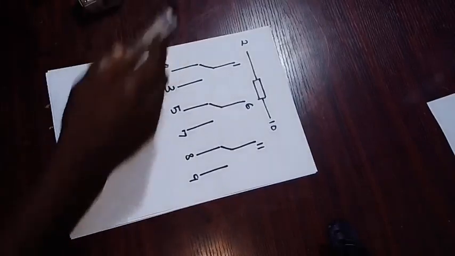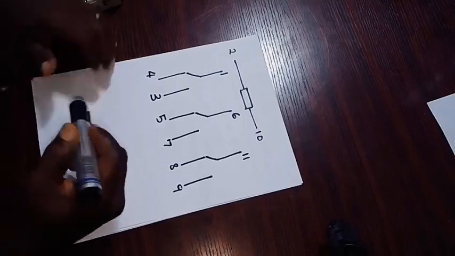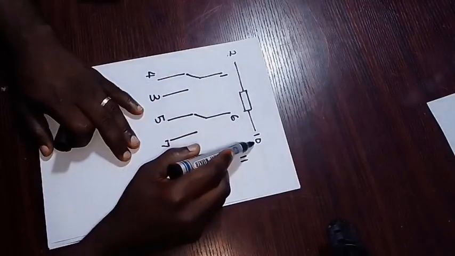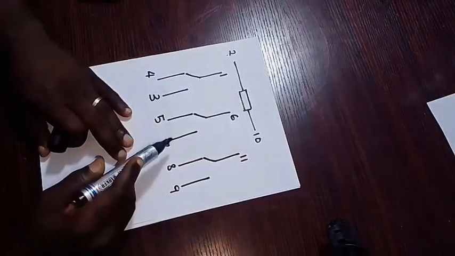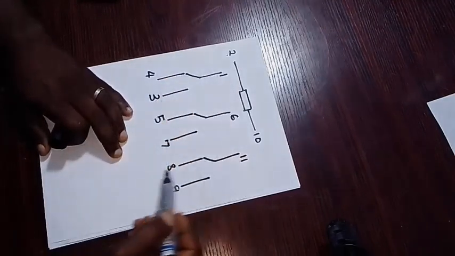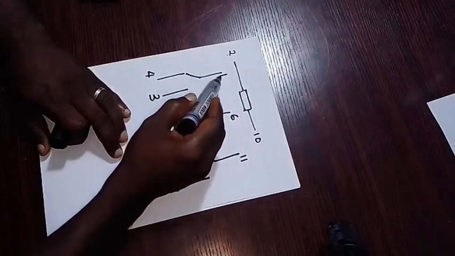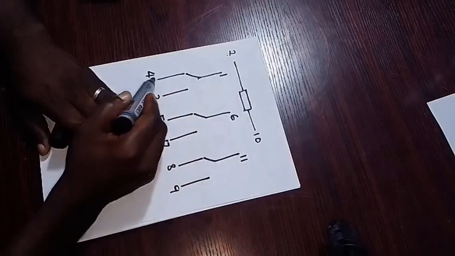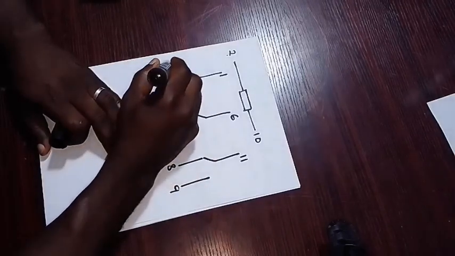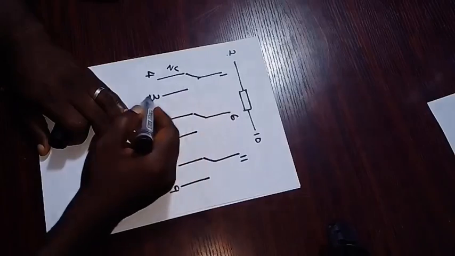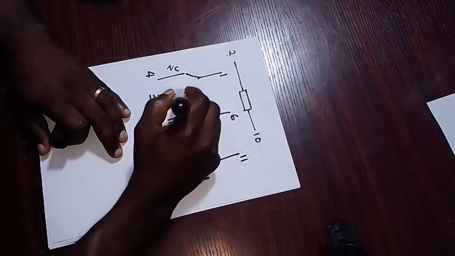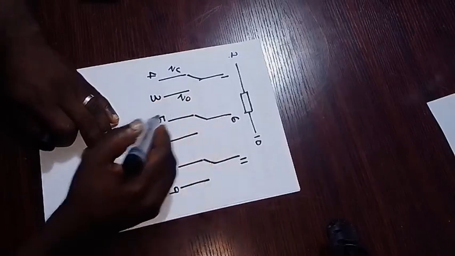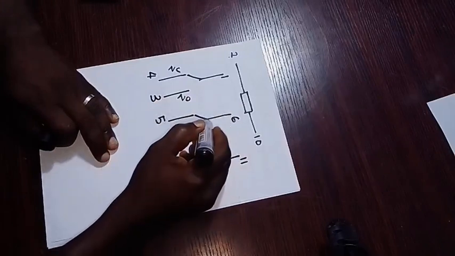From our diagram here we have the coil represented by pin 2 and pin 10, and we have a set of contacts. Number 1 is the common contact, 1 and 4 the normally closed contact, 1 and 3 normally open contact. 6 and 5 normally closed, where 6 is the common.